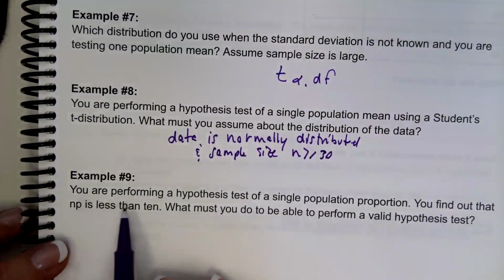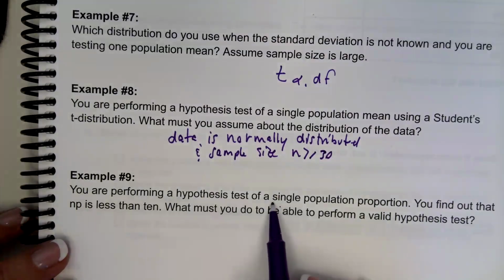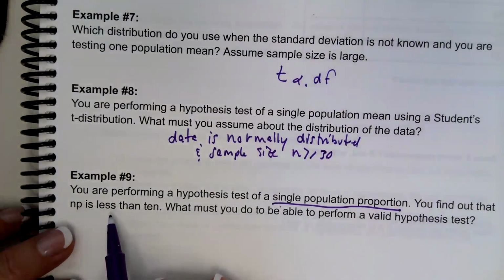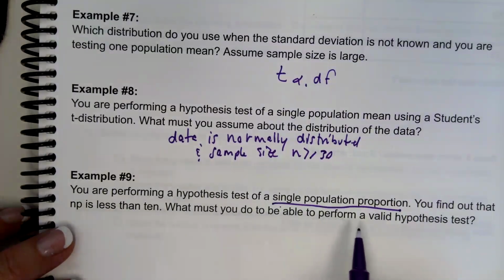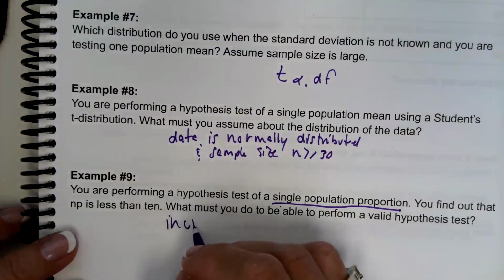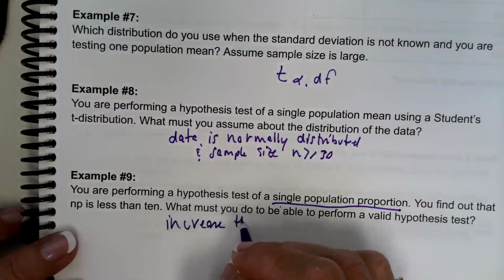Example 9 says, you are performing a hypothesis test of a single population proportion. You find out that n times p is less than 10. What must you do to be able to perform a valid hypothesis test? We would have to increase the sample size.